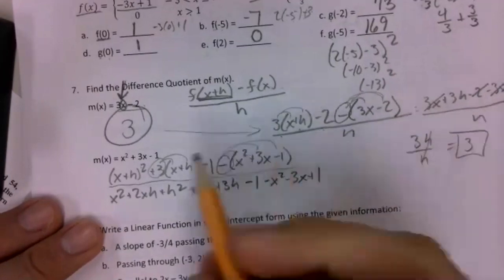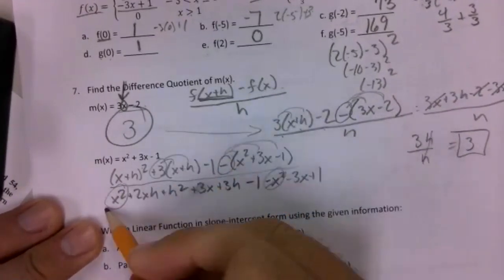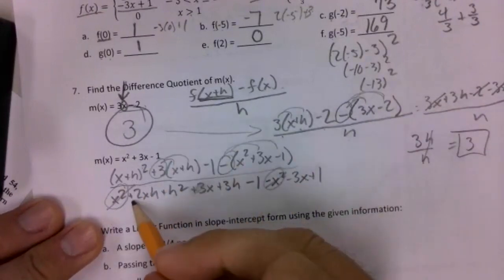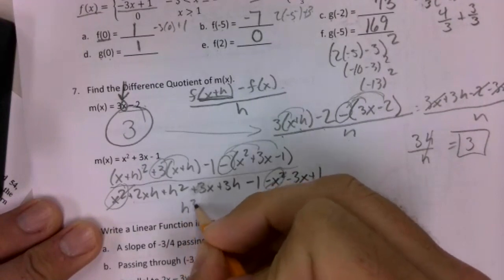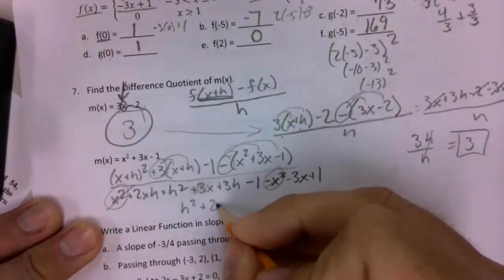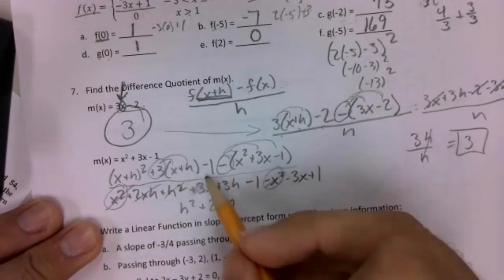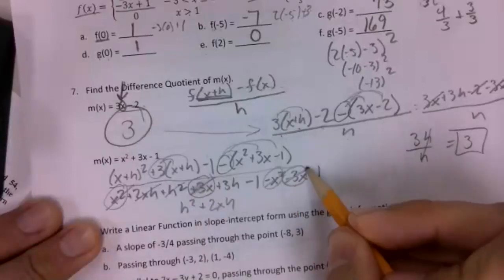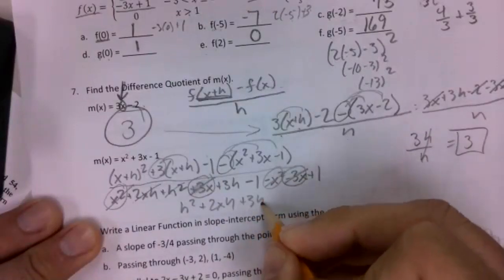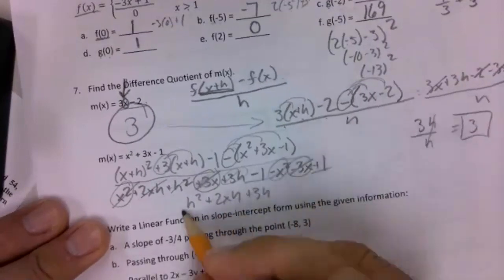Combine your like terms. So I have h squared plus 2xh. There's a plus 3x and a minus 3x. Those are gone. Minus 1, plus 1, those are gone.